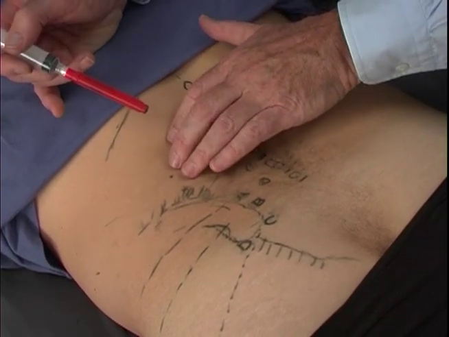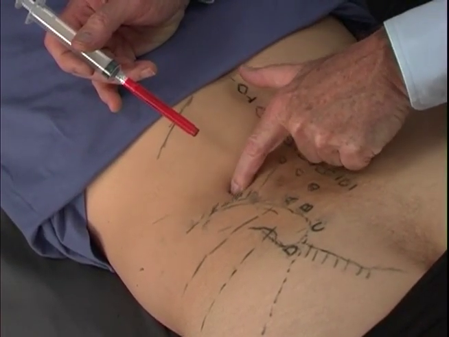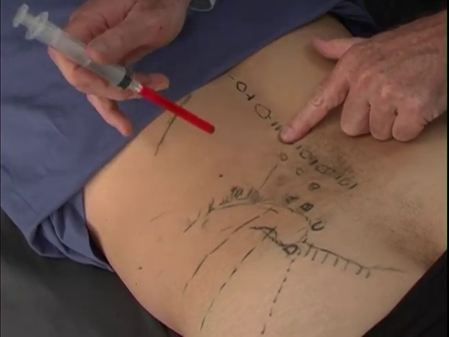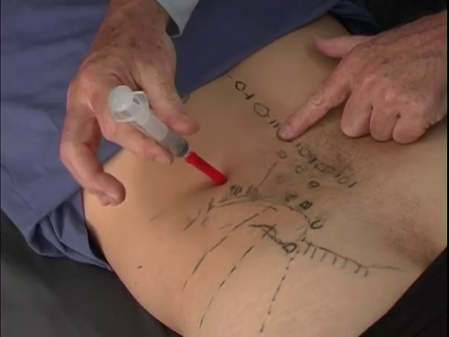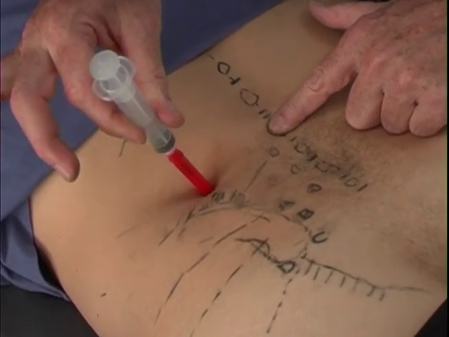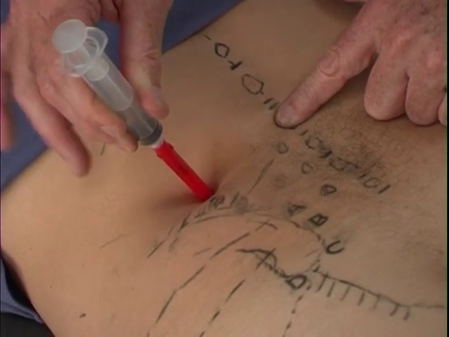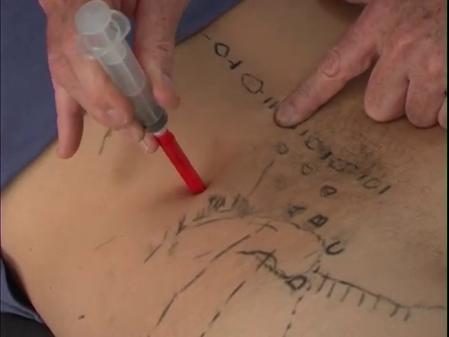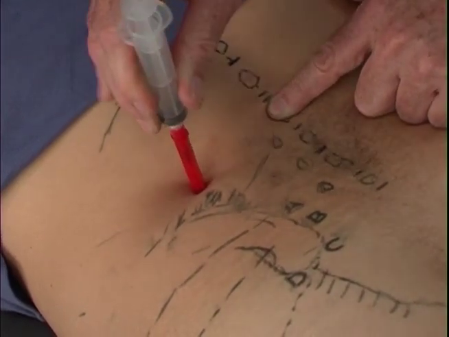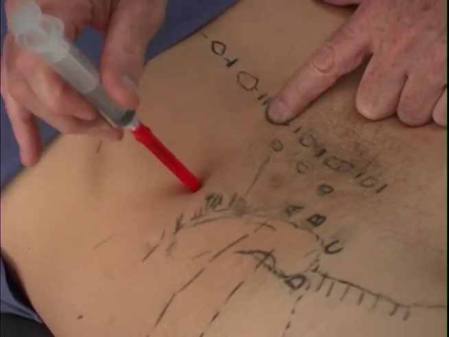We then need to inject the tips of our transverse processes, and as I mentioned, they are out at the edge of the muscle, in line with the top of the spinous process. So we come out, and with our needle aimed either straight down or usually a little medially, we come in quite deeply. It's often surprising how deep these transverse processes are. If we don't hit it in one spot, we either move a little bit caudally or a little bit cranially and try again. We don't want to go above the level of L3 with our transverse process injections.